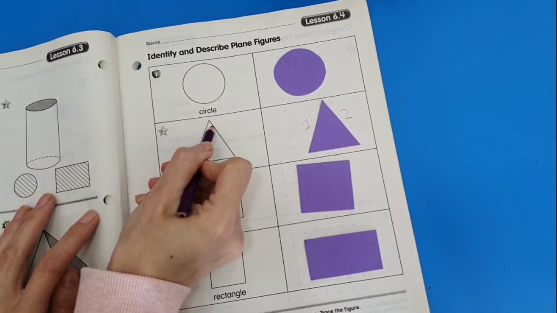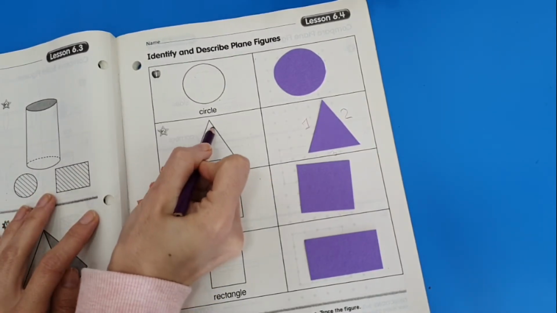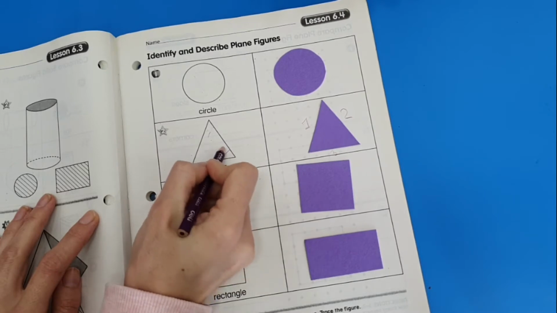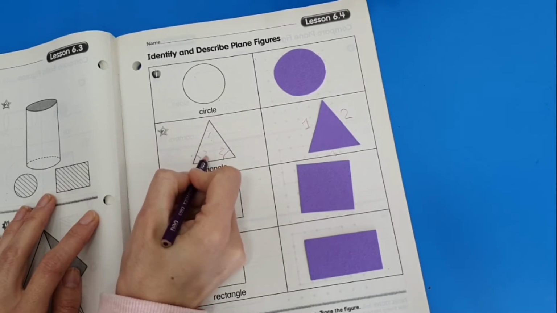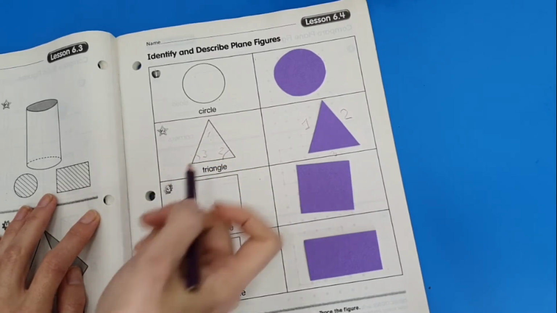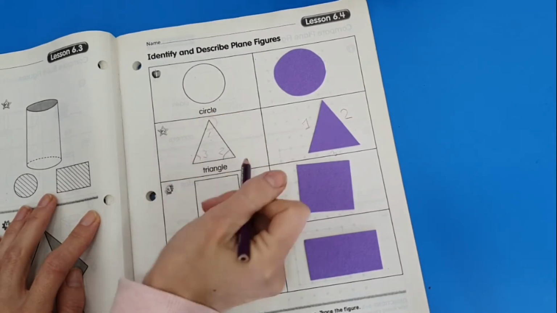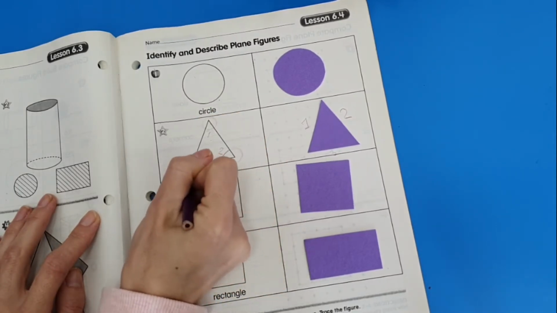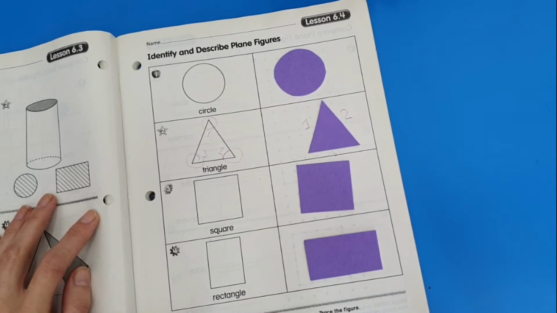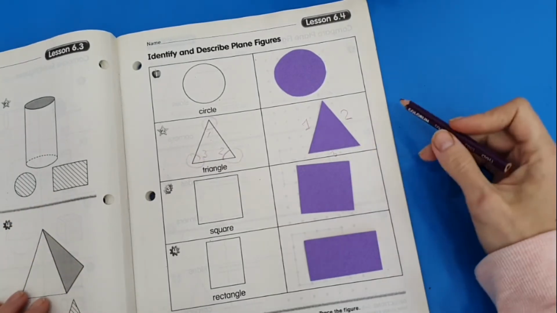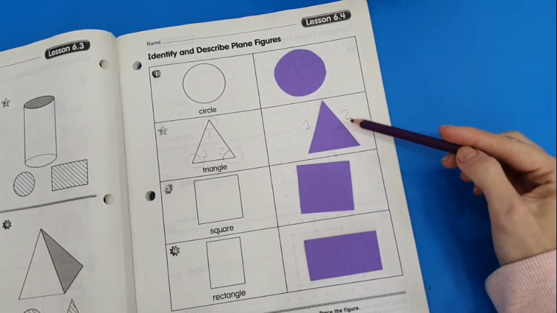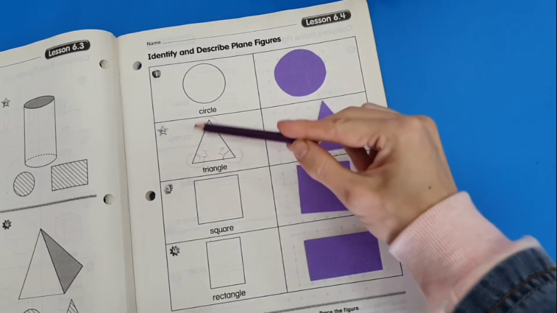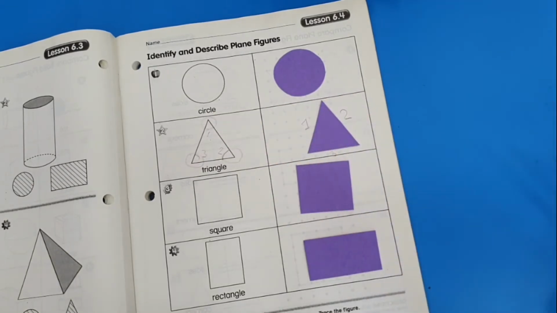So I will count 1 corner, 2, 3. So I have 3 corners. 1, 2, 3 corners. So what again can we say about the triangle? The triangle has 3 sides and 3 corners.